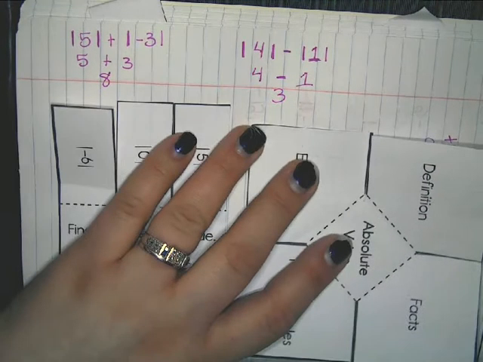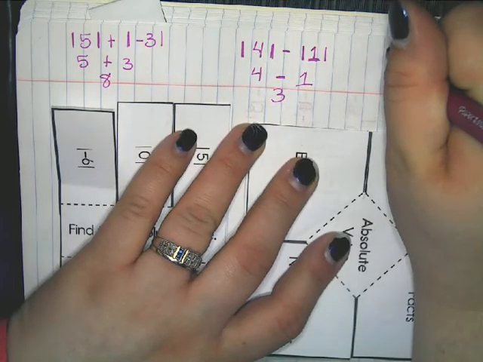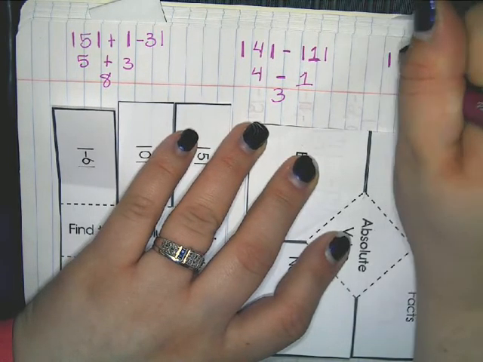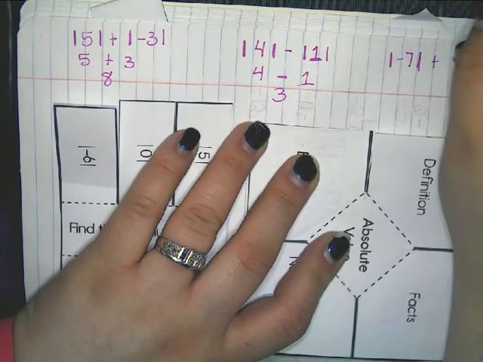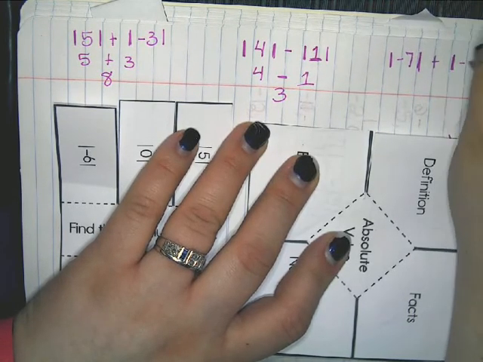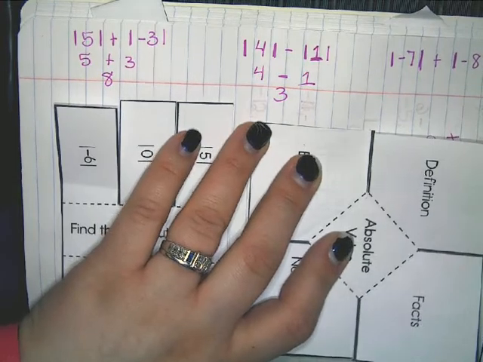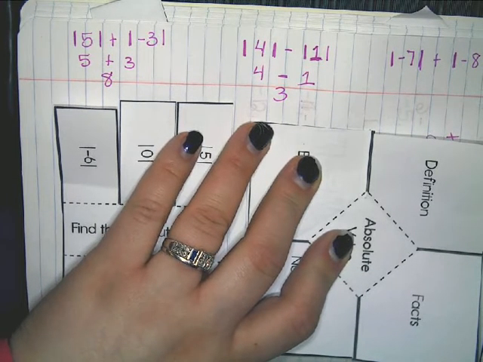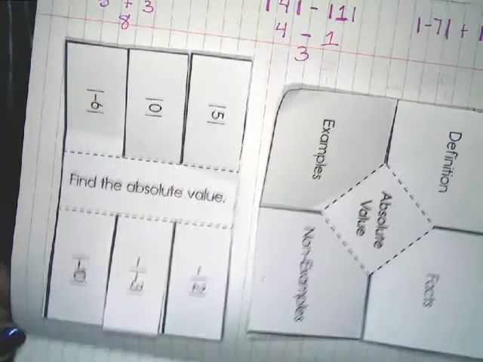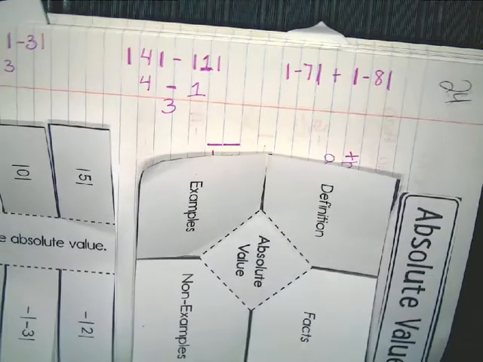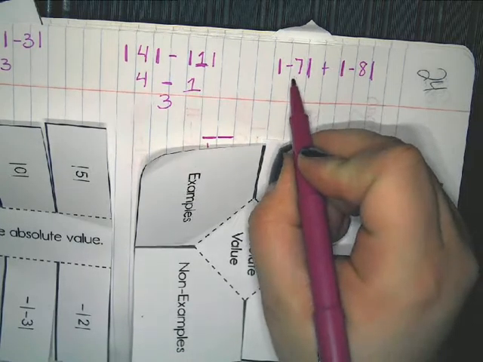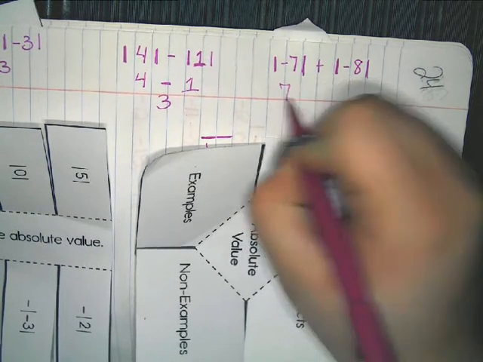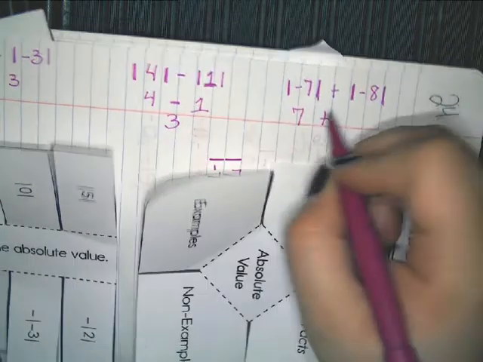Try one more. Absolute value of -7 plus the absolute value of -8. So what's the absolute value of -7? 7. What's the absolute value of -8? 8. So 7 plus 8? 15.